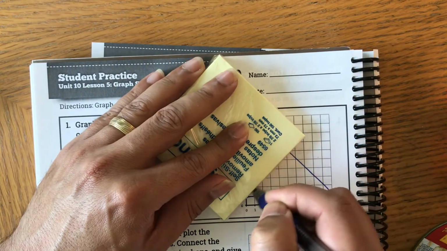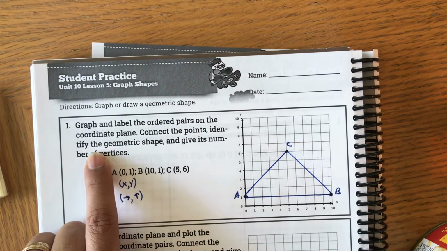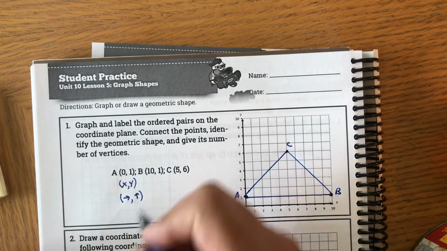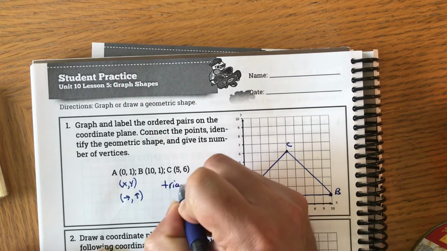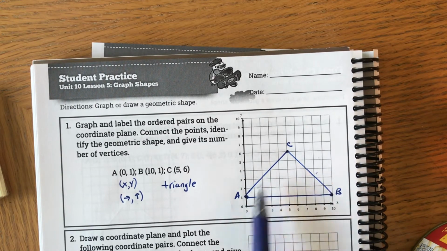All right. So then the next question says, identify the geometric shape. Well, what shape is this? Okay, it's a triangle, right? Now, specifically, can you tell what type of triangle that looks like? Well, it's at least isosceles, because at least these two sides look the same. I'm not so sure this is the same, because if it is, it'll be equilateral. So I think it's at least isosceles.